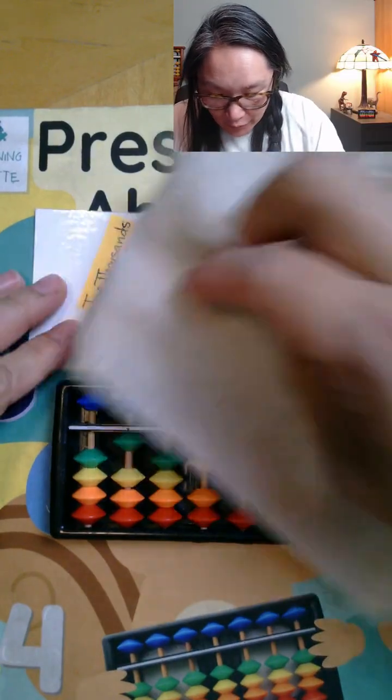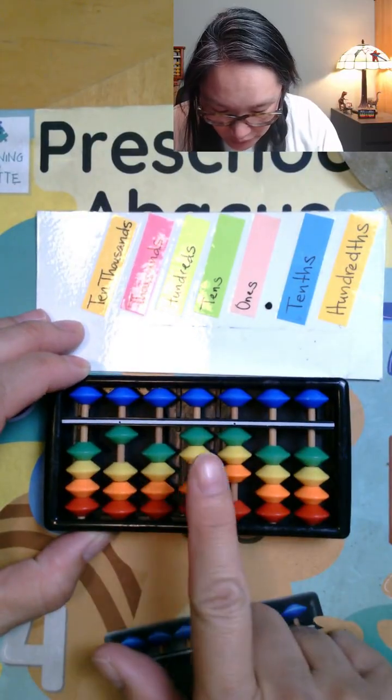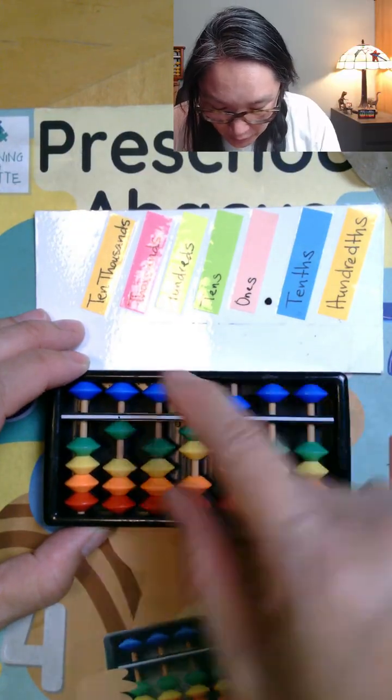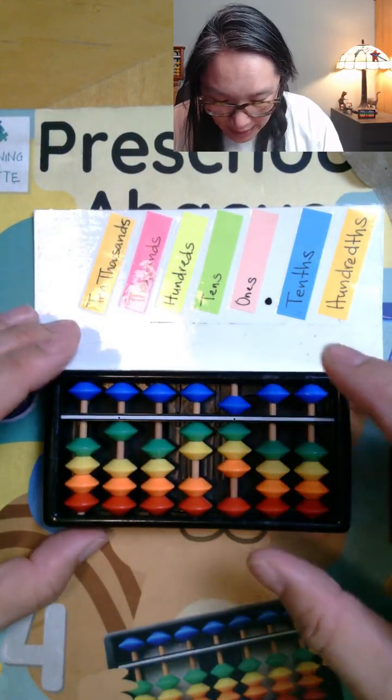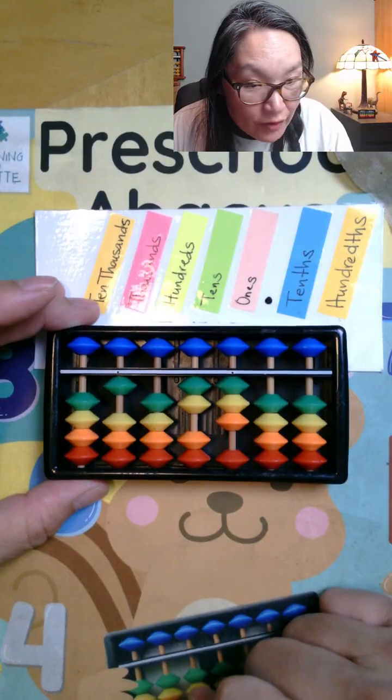So if we're going to continue, if I had 1,023, I can make this 1,028. How did I do that? Well, I added the 5. The top bead will always have 5 no matter what.